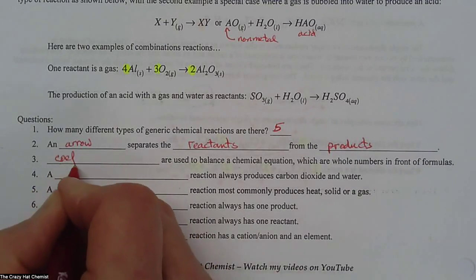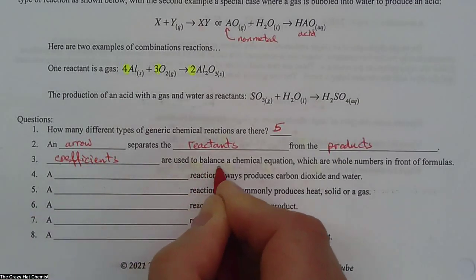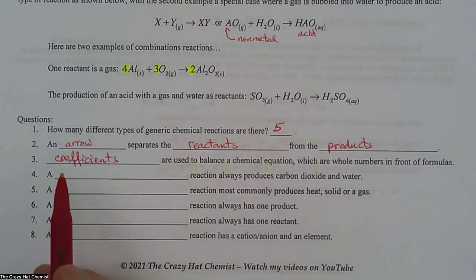Coefficients are used to balance chemical equations, which are whole numbers in front of formulas. These are actually specifically called stoichiometric coefficients, but at this moment in time, we'll just call them coefficients.